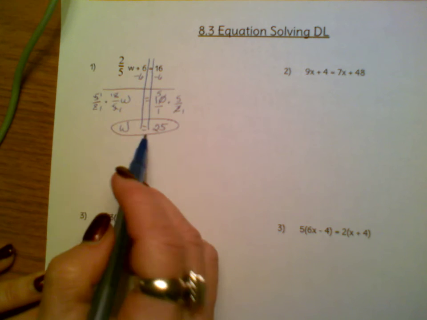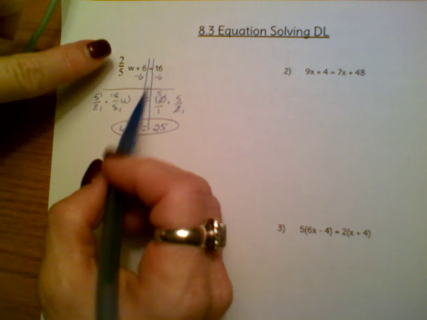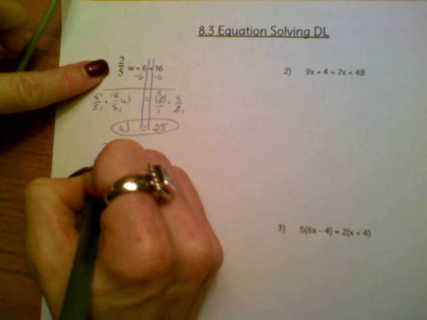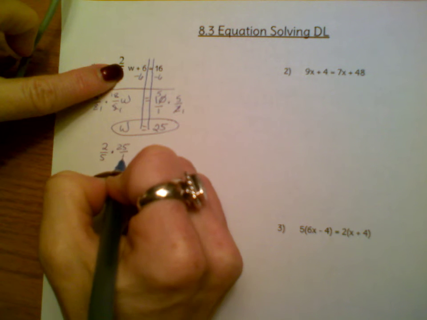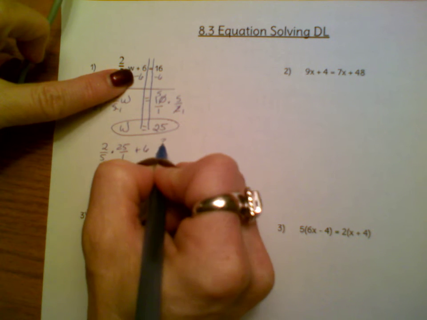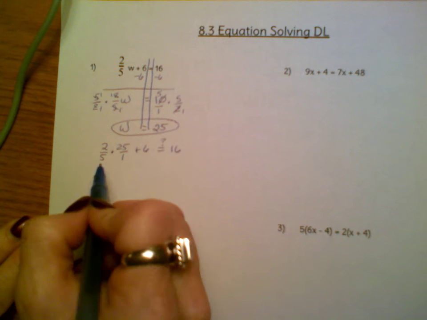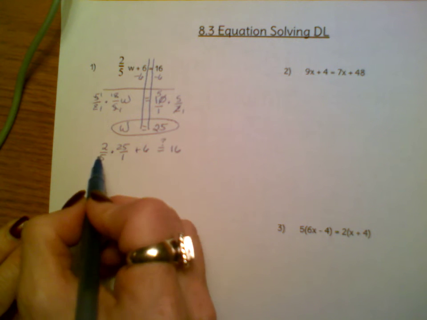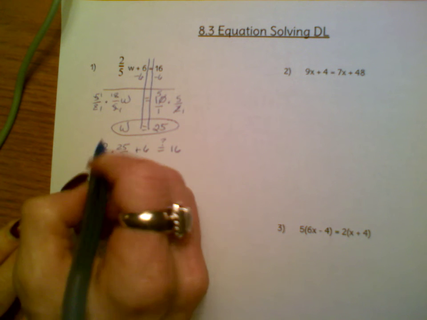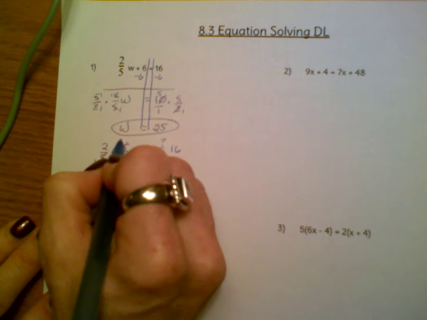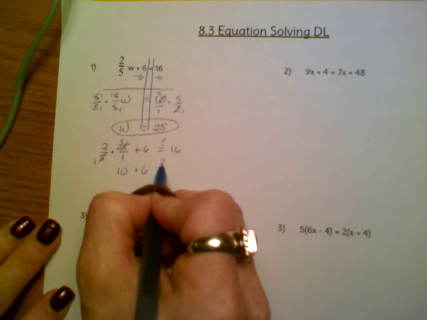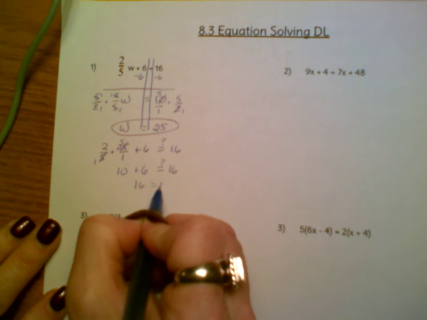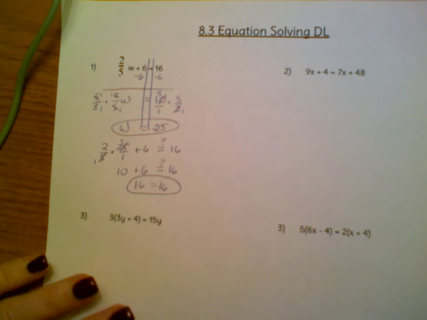Now I can always verify by plugging back in, so I'm going to check my answers. 2/5 times 25 over 1 plus 6 hopefully is going to equal 16. Order of operations over here, multiply or add. I need to multiply, so I can simplify these fractions. 2 times 5 is 10, plus 6, is that 16? Yes, it is. So I know I'm correct.